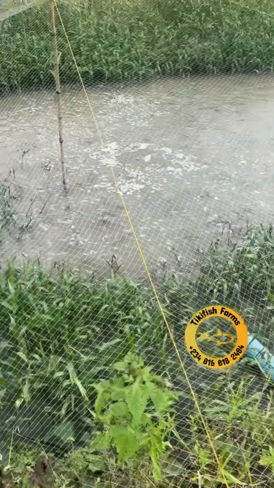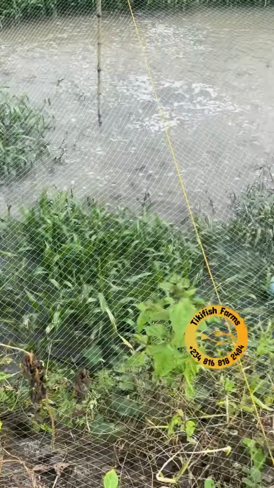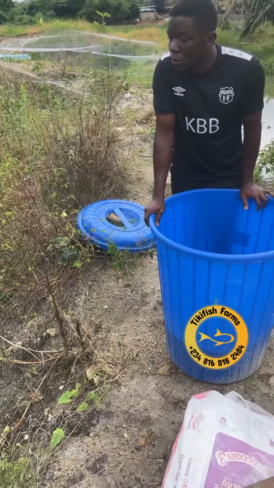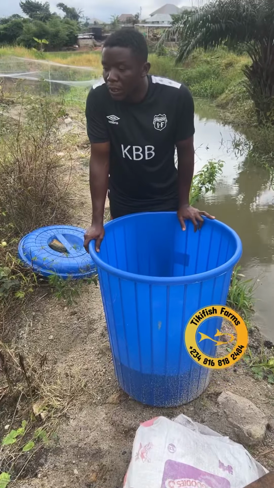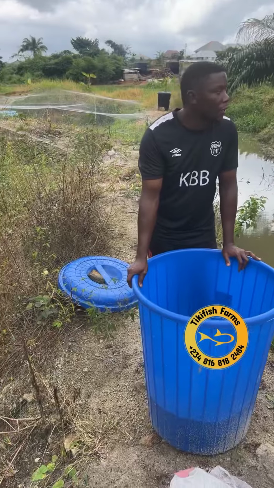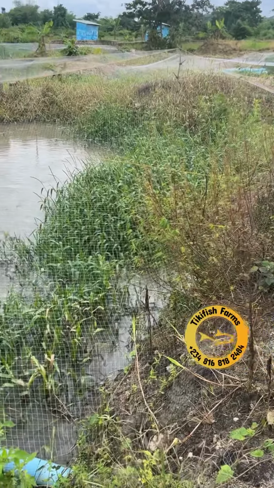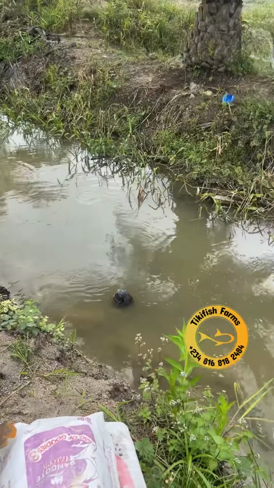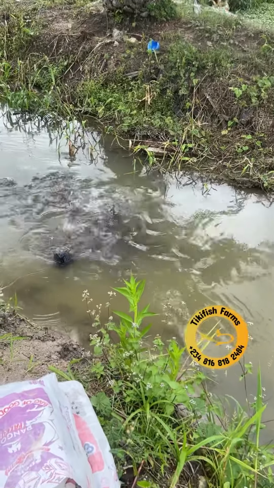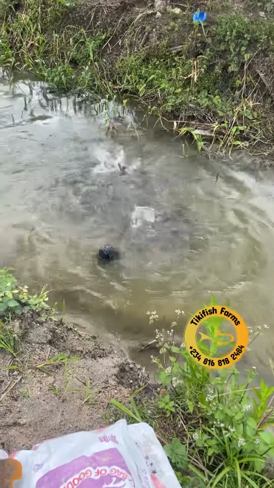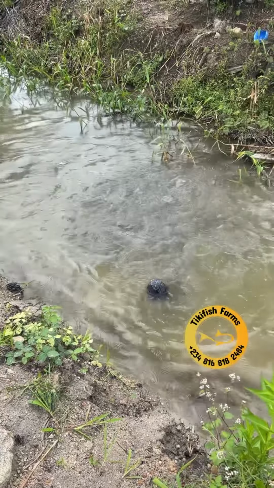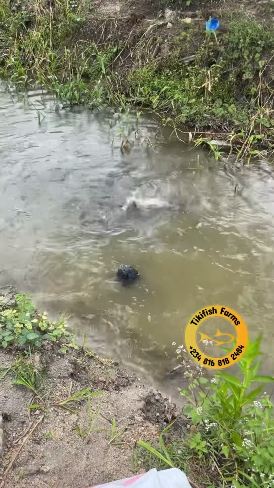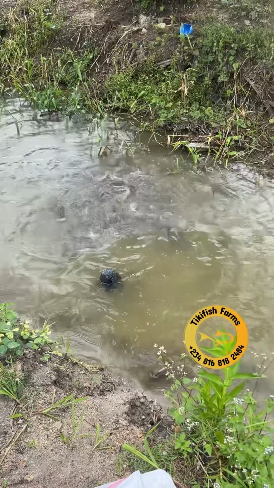This is one of our ponds again. These ones are over 2 months and they've consumed more than 1,500 kilograms of fish feed. While we have some fish in our drainage, they've been there for more than a year. We don't feed them, we just left them there because we don't have a place to put them.